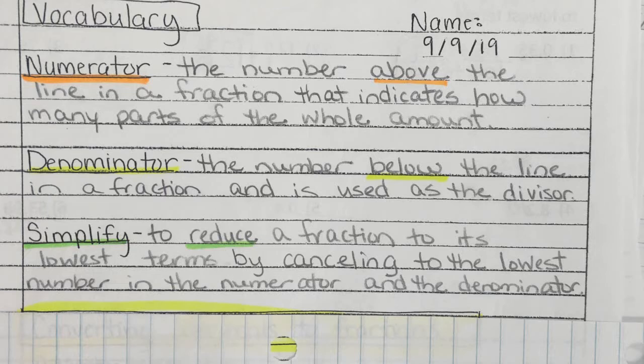And then that last definition there is simplify. It says to reduce a fraction to its lowest terms by canceling, I kind of wish it said dividing, to the lowest number in the numerator and denominator. But we actually know those. It's not getting smaller in amount, like you're getting less pizza. It's just cut in different slices. So if you get 2 out of 4 slices, you're still getting half the pizza, if the pizza is the same size.